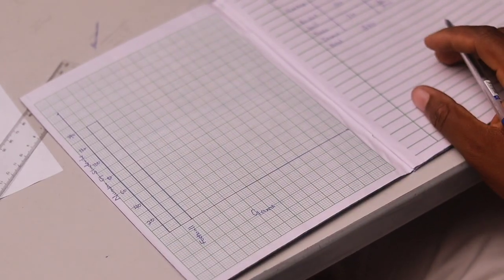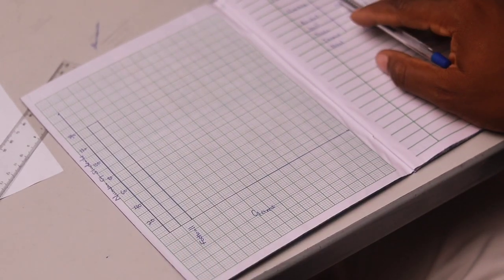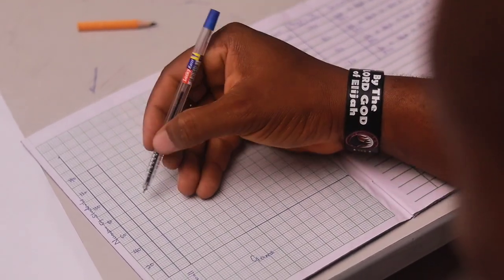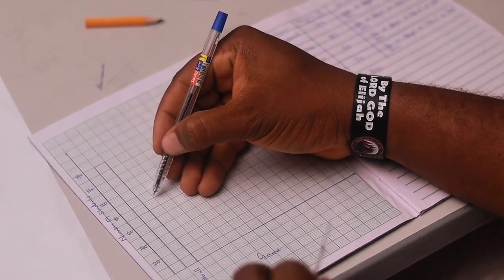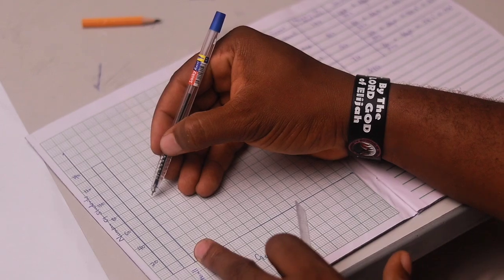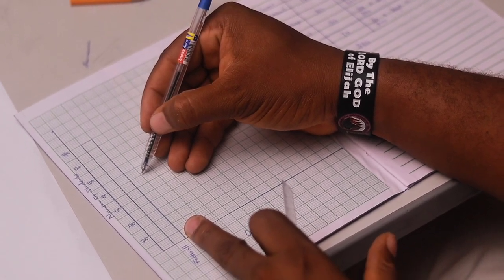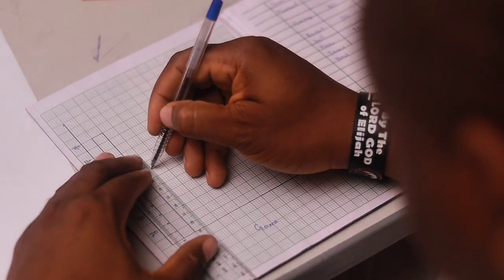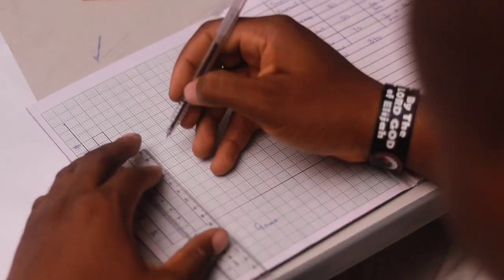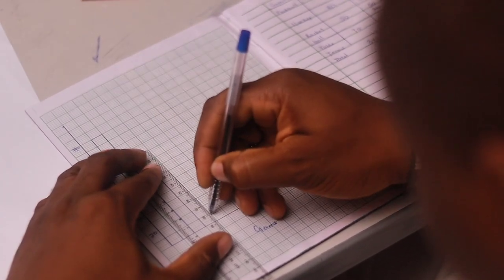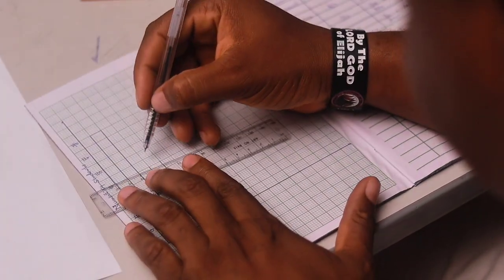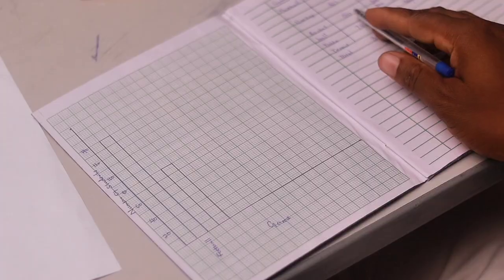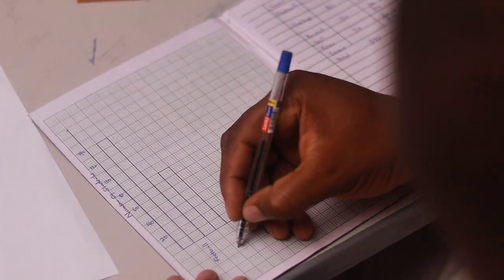The next one is hockey. Hockey is 80. So this is where the 80 mark is. Don't forget, I have to skip the next box. The next 1 centimeter width, I have to skip it before I draw the next one. So this is 80. That is for hockey.